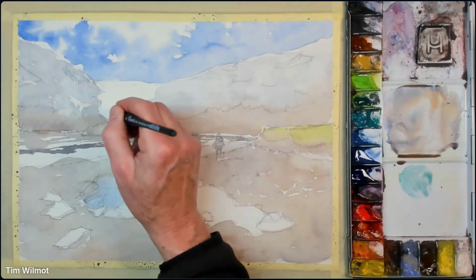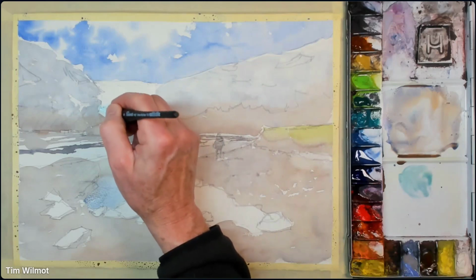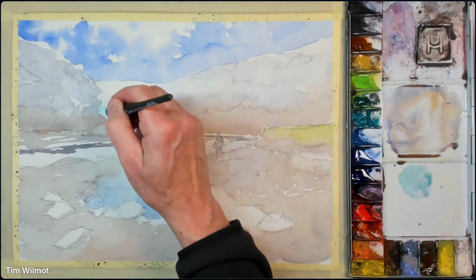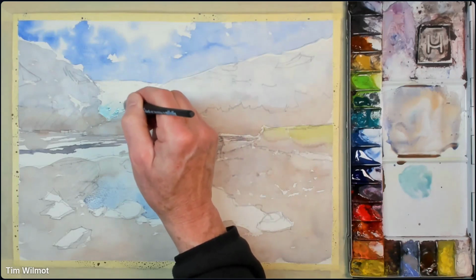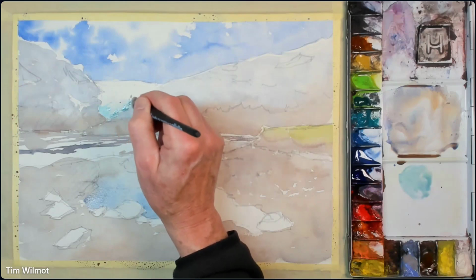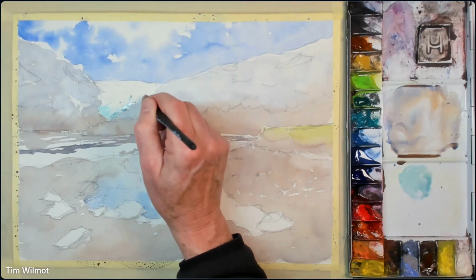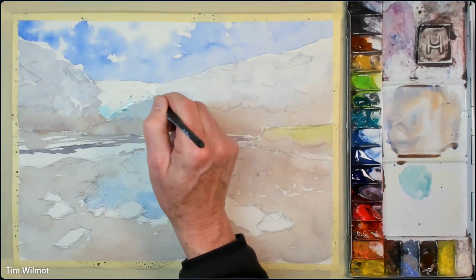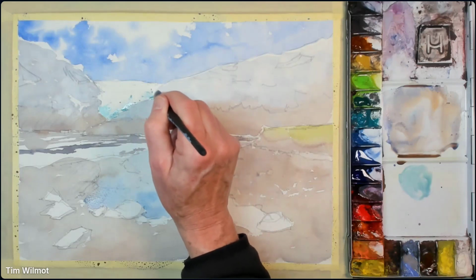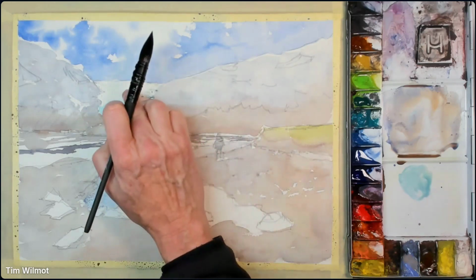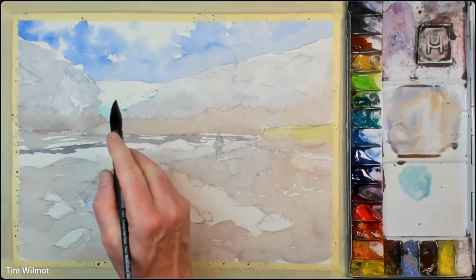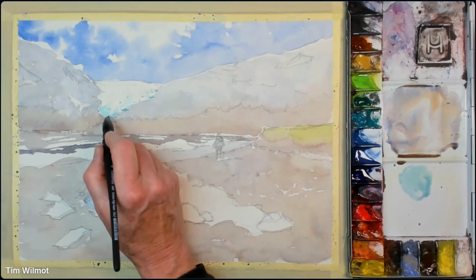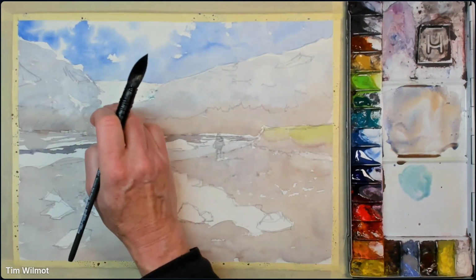So this is the bottom of the glacier, and then a few sort of crevices on that right hand side, but a mixture of hard and soft edges.